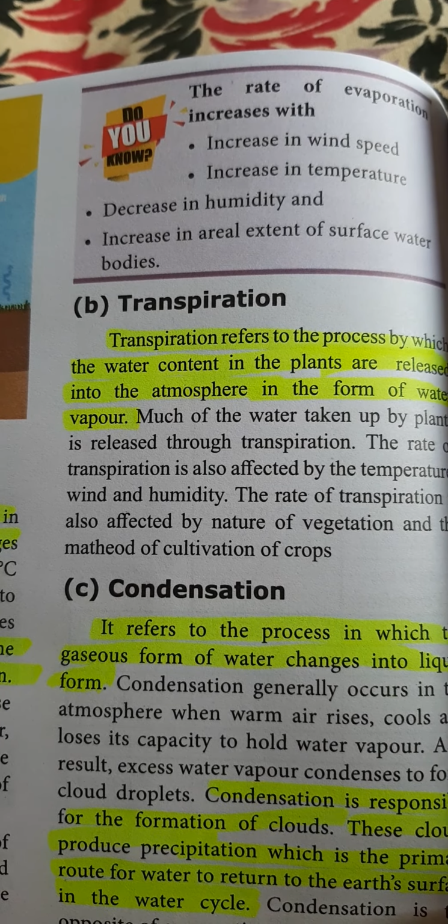Now, what is condensation? It refers to the process in which the gaseous form of water changes into liquid form. The gaseous form of water changing into liquid form is called condensation.